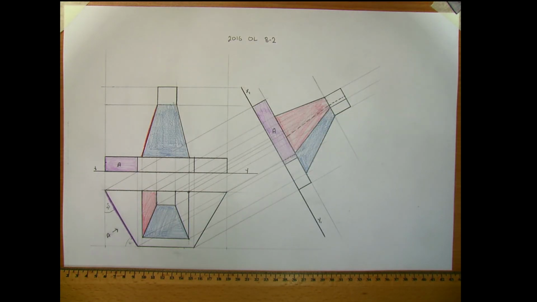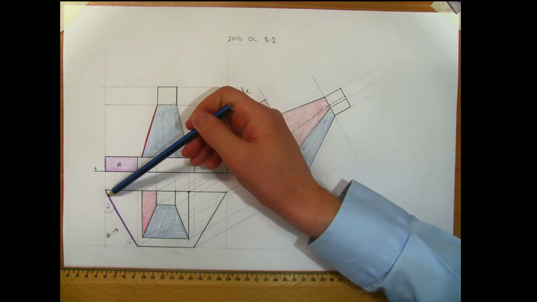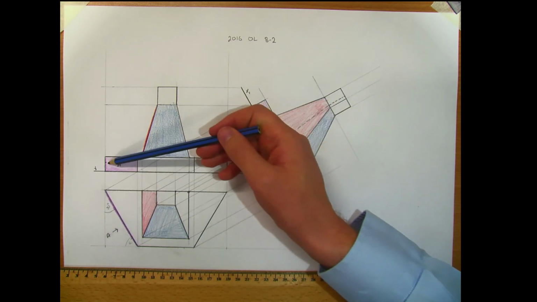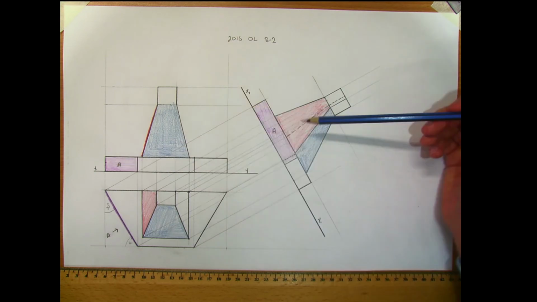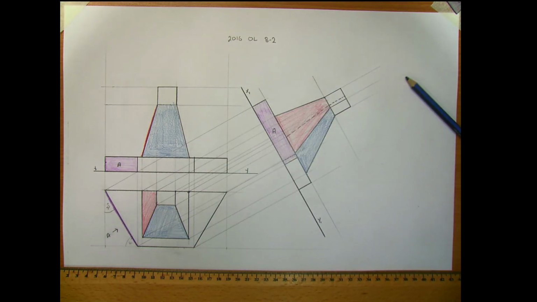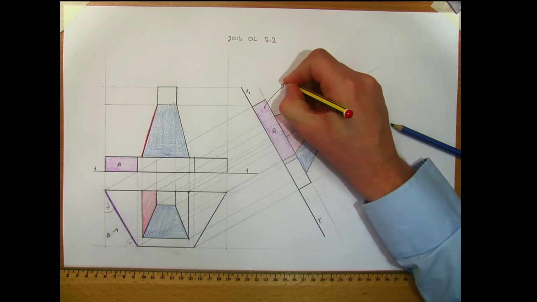So that completes the 2016 Ordinary Level question B2. I've just added in some colour to highlight the different areas. So this here is surface A in plan, this line along here. This is that same surface in the elevation, and then this is the true shape of it here in our auxiliary elevation. So you could label this just small line on a pointing true shape.